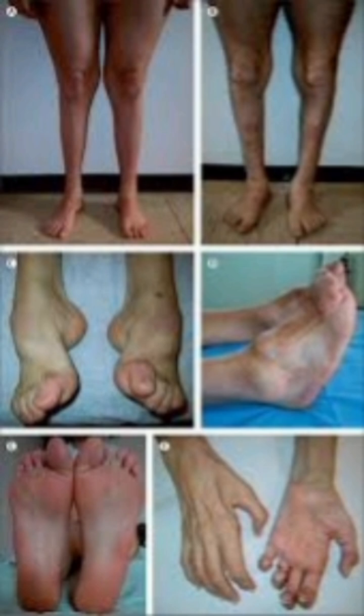Charcot Marie Tooth disease. Look at the picture. Some features I am telling. First of all, the lower limb they are showing has so much wasting, and the foot you are seeing is called pes cavus. This sign is pes cavus. Claw hand. The hands are claw hand. This is like a champagne bottle.